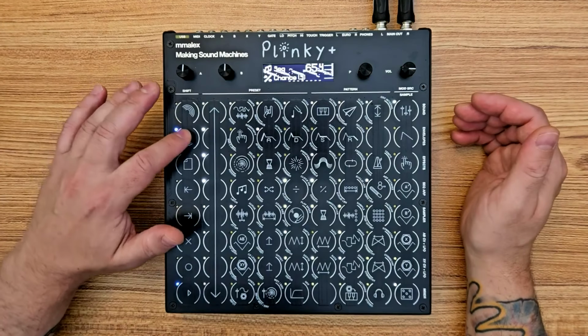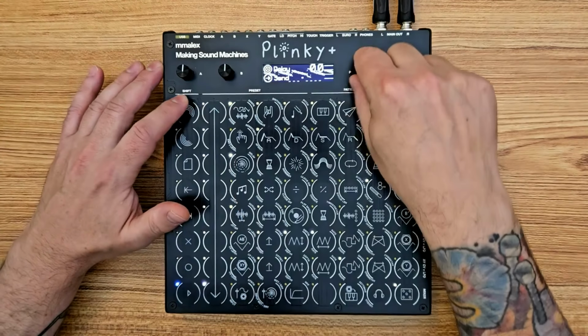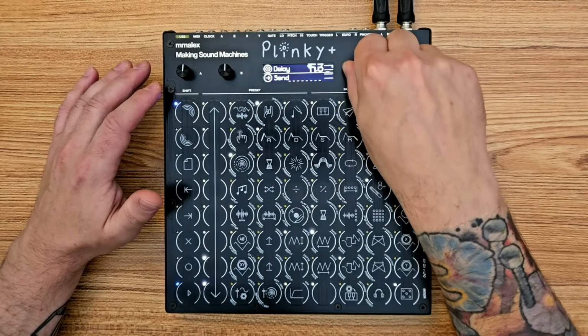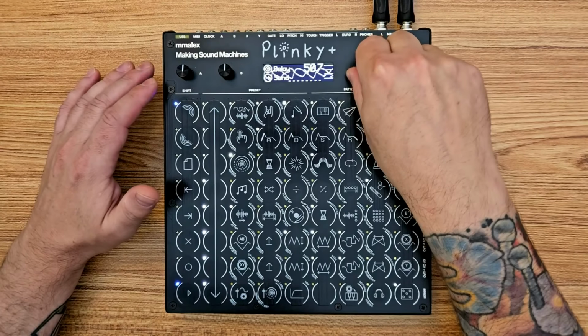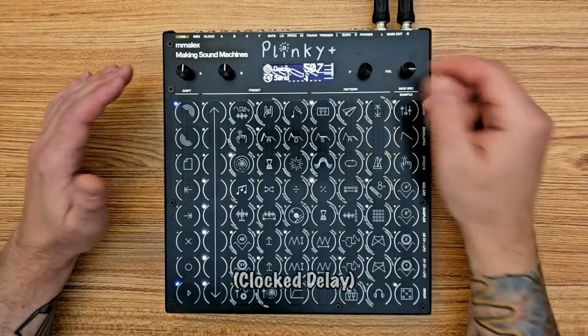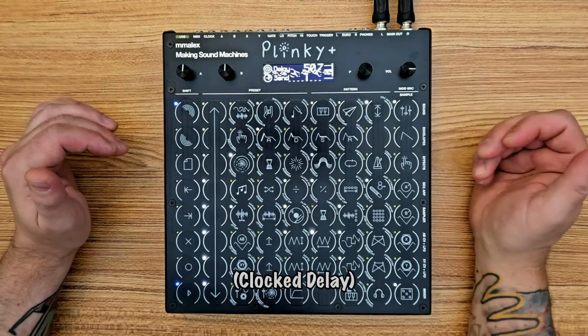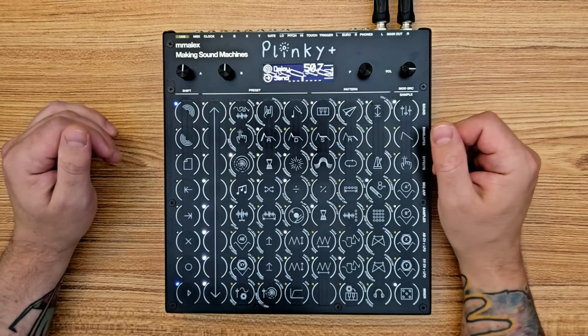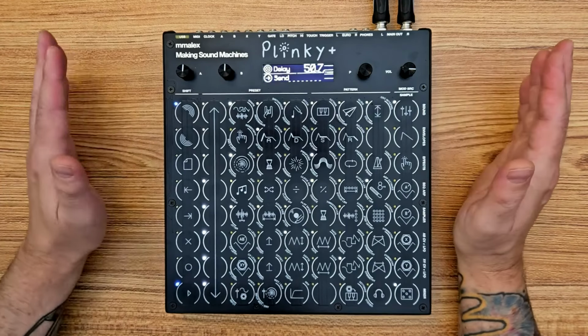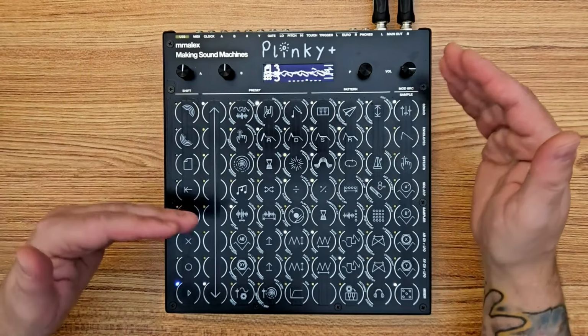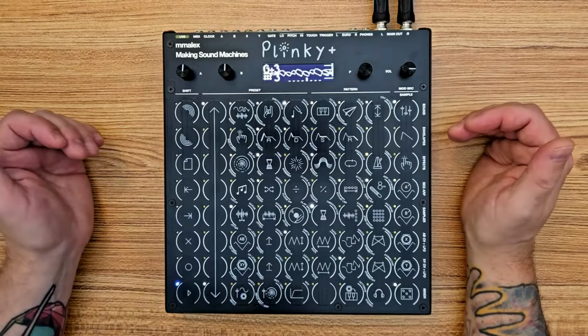You know what? I'm going to add some delay to this just for fun. The timed delay, I think, is also new in this beta firmware version. Yeah, this is already so much fun. We've got those delayed notes filling in the rests in time.